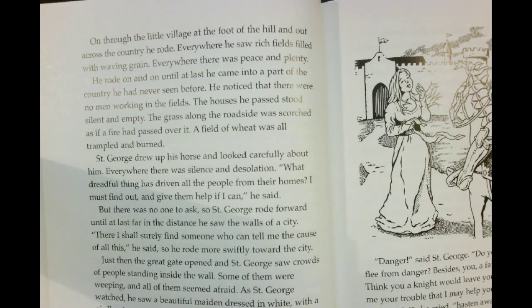But there was no one to ask, so St. George rode forward until at last, far in the distance, he saw the walls of a city. "There I shall surely find someone who can tell me the cause of all this," he said, so he rode more swiftly toward the city. Just then the great gate opened, and St. George saw crowds of people standing inside the wall. Some of them were weeping, and all of them seemed afraid.